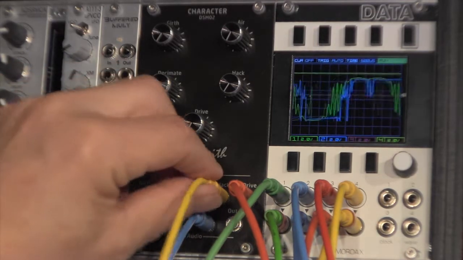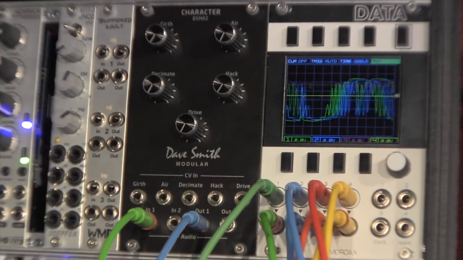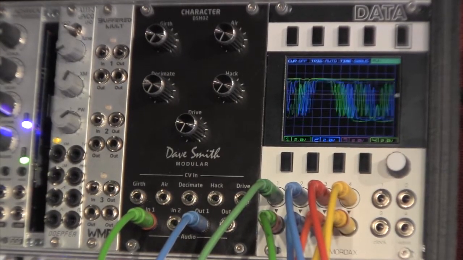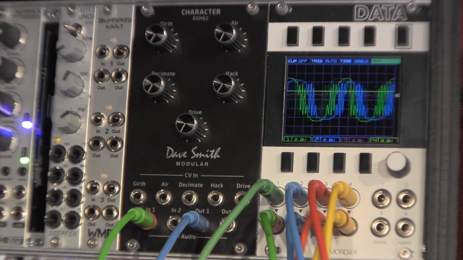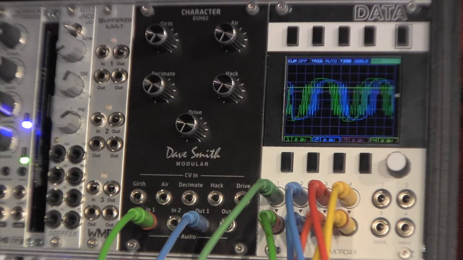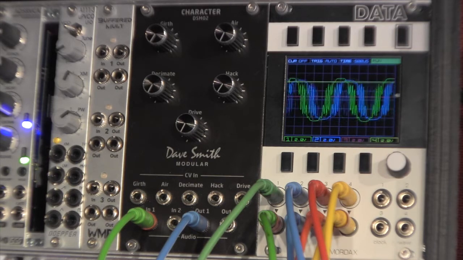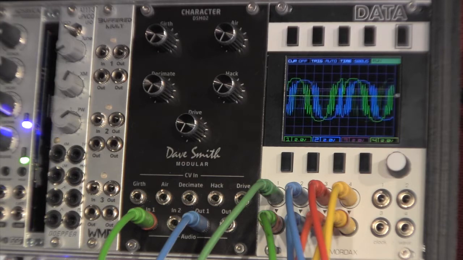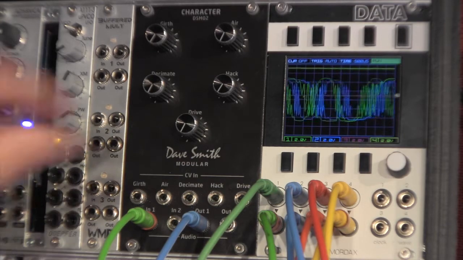I'm going to start without any of the CV modulation, and let's examine the effect of each of the 5 controls and how they affect the sound. We'll be able to hear the change and visually understand what is happening to our sound. The Character module is a multifaceted effects modulator with some interesting controls that affect the incoming audio signal in a variety of ways. Let's start with the drive control.